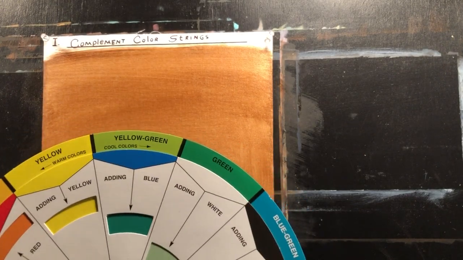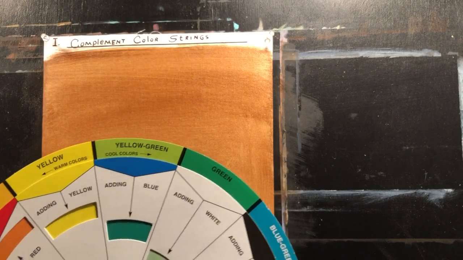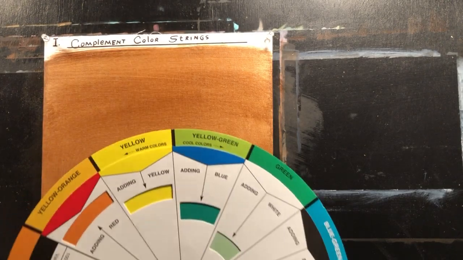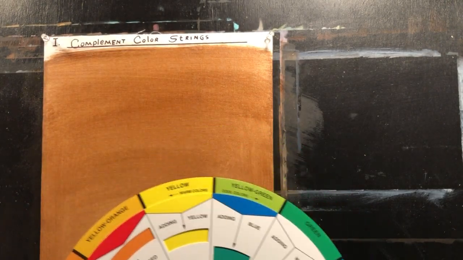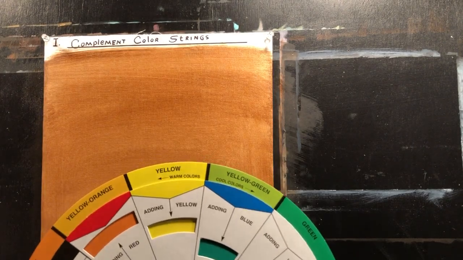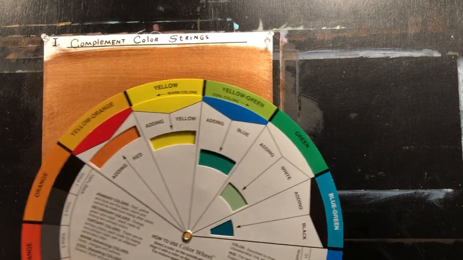Also, you can change the value somewhat, and sometimes the temperature actually changes. But the main thing is to neutralize it or reduce the chroma.